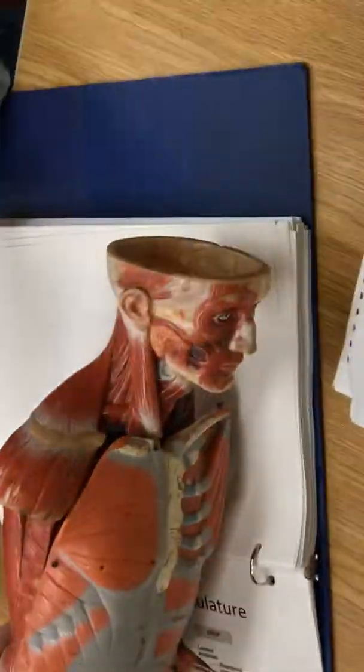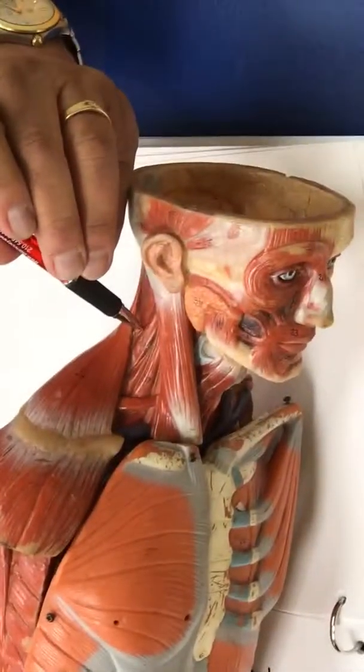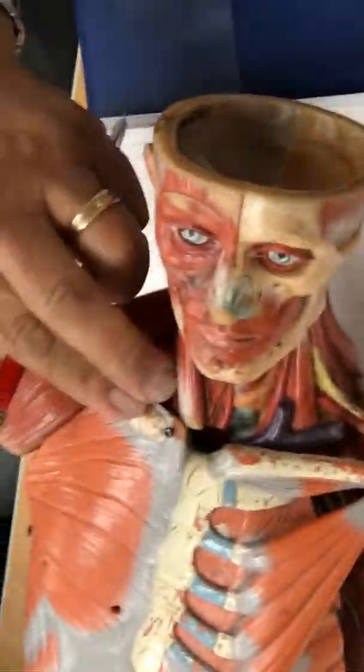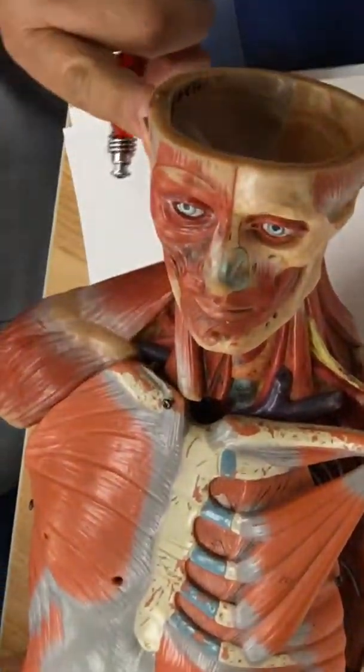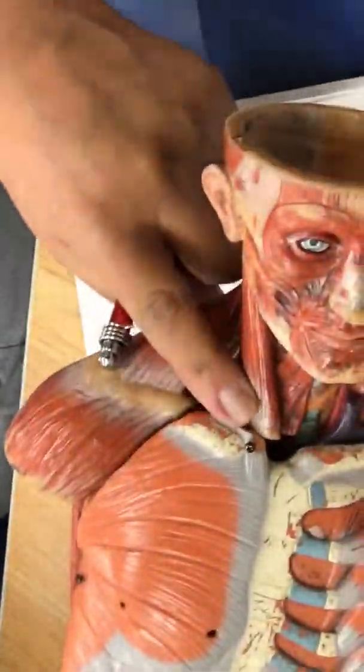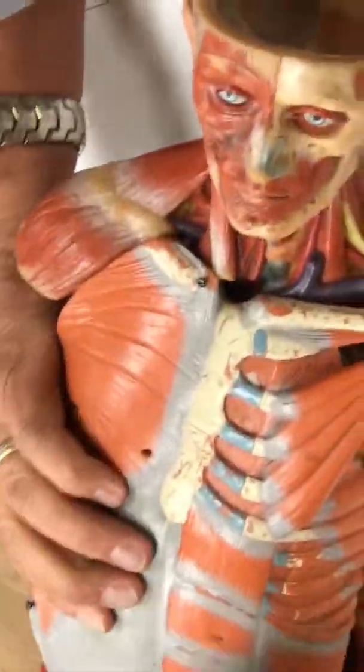If we look right here, that number 36 right there, right here, right there, lifts your scapula. This is the levator scapulae. See this great big one right here? It's coming off of the sternum, the clavicle, and comes up here to the mastoid process. This is the sternocleidomastoid. For test purposes, we're going to write this.